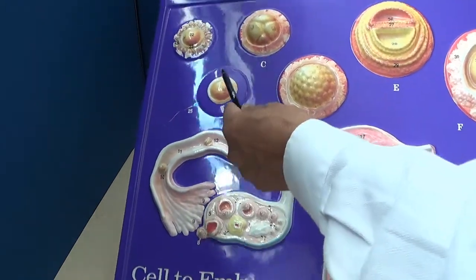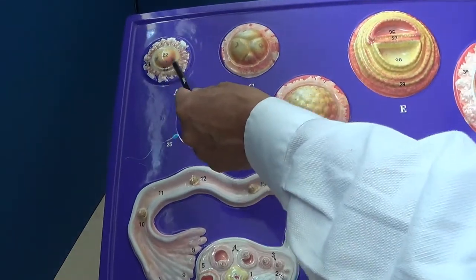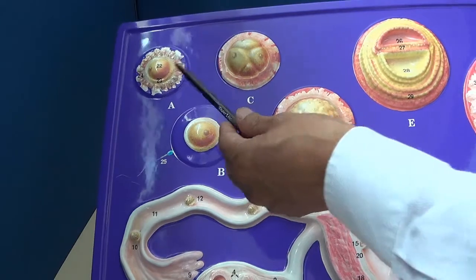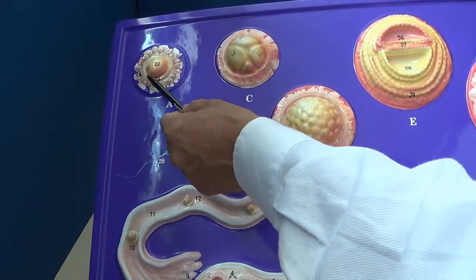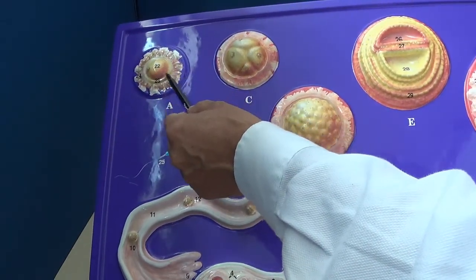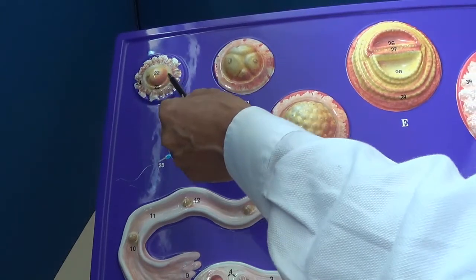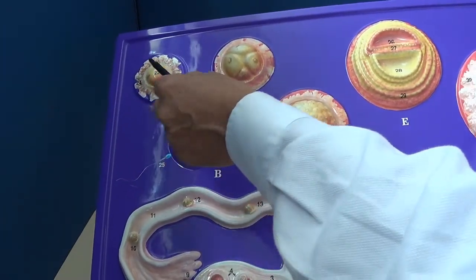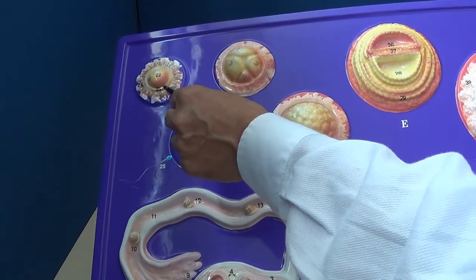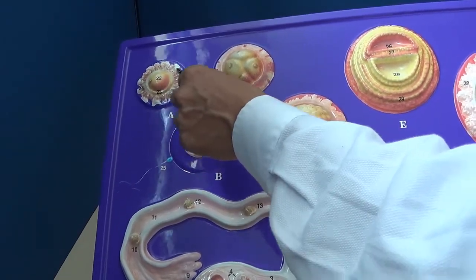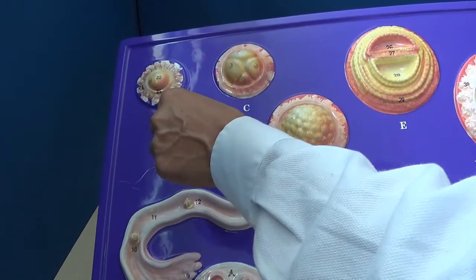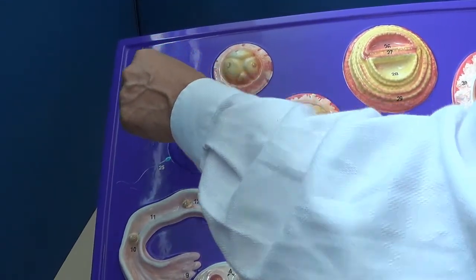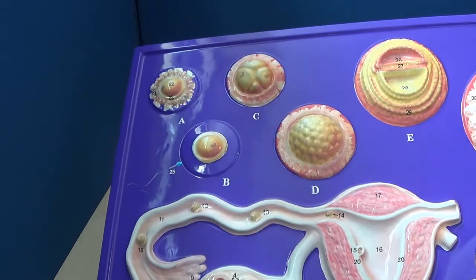So this is the egg or ovum, and now you see around the egg there is a thick covering that is called the zona pellucida. Then these are the follicular cells that come out with the egg, and they form a structure that is called the corona radiata.